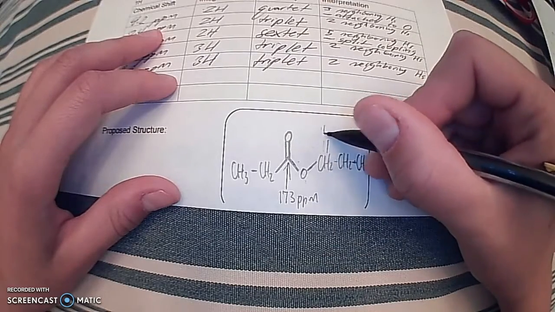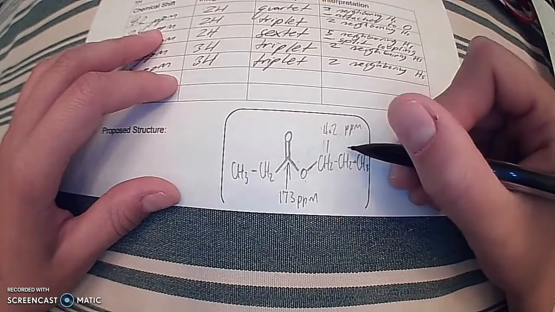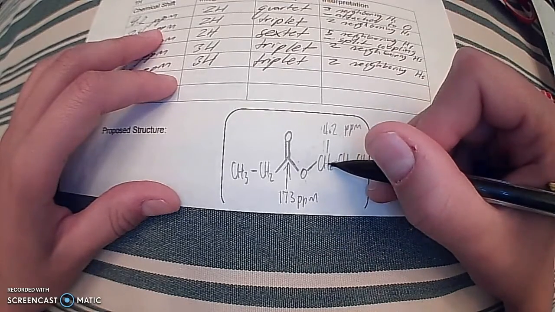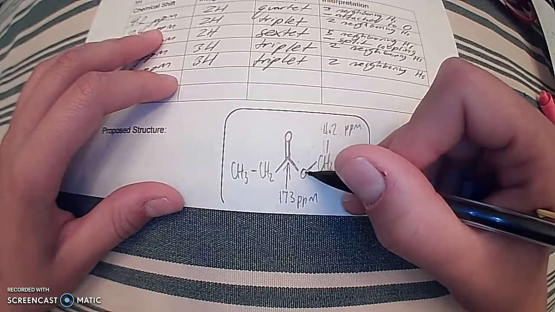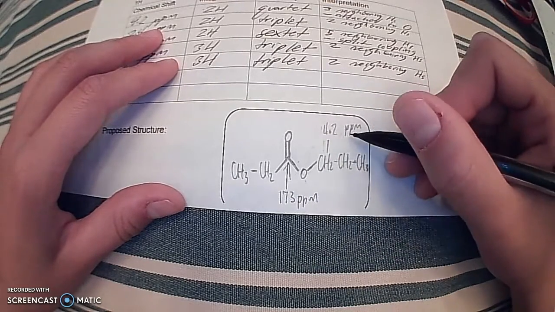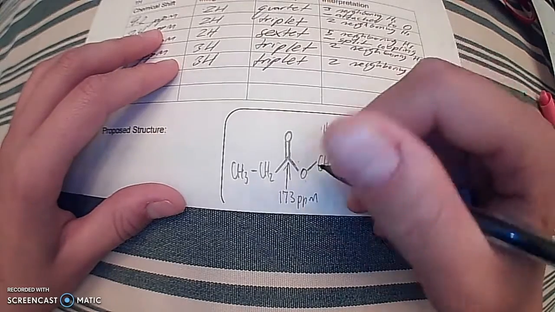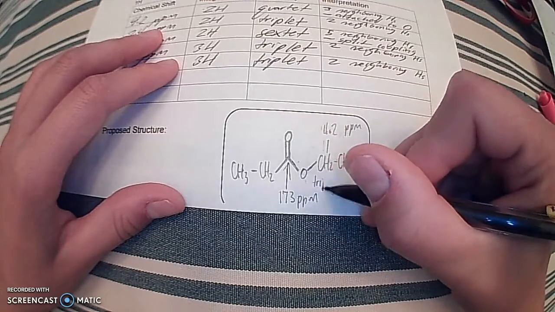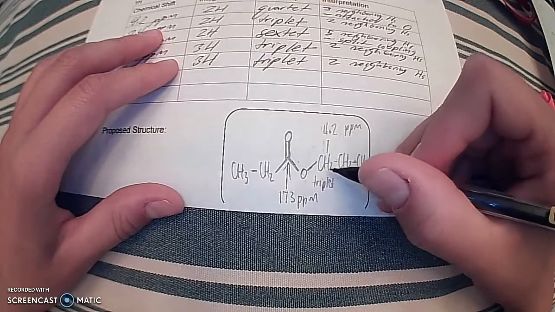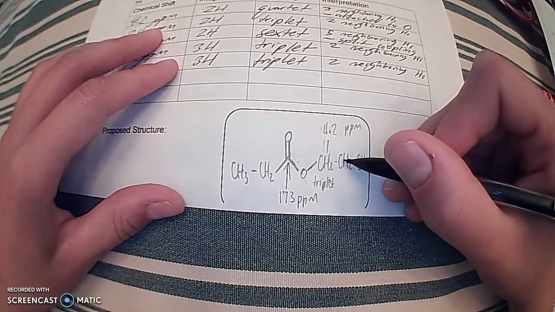Now moving over to this carbon, from the hydrogen-1 nuclear magnetic resonance, we figured out that this is about 4.2 parts per million, indicating that whatever carbon this hydrogen is attached to is most likely attached to the oxygen because it has a higher parts per million indication. And we know that this one is also indicated as a triplet, which means there are 2 neighboring hydrogens. So jumping over here, there's our 2 neighboring hydrogens.